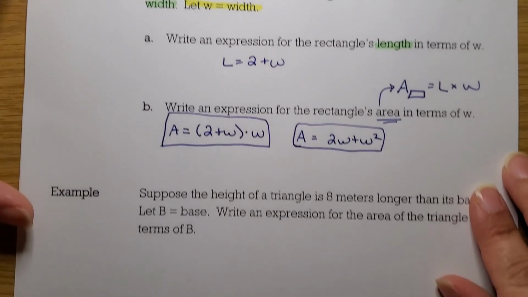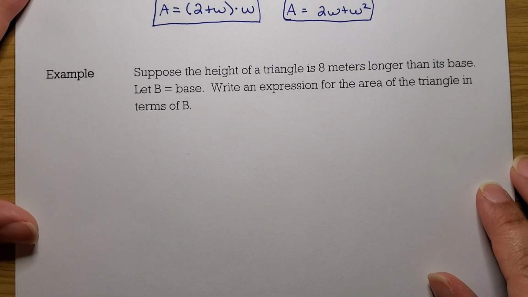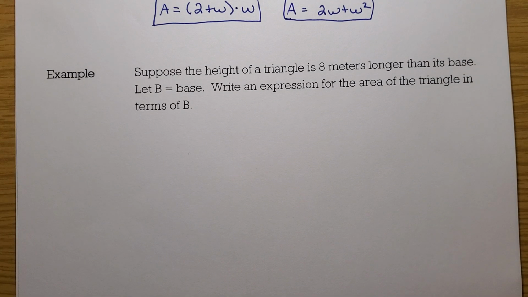All right, let's go ahead and try another one. So this one says, suppose the height of a triangle is 8 meters longer than its base. Let B be the base. Write an expression for the area of the triangle in terms of B.